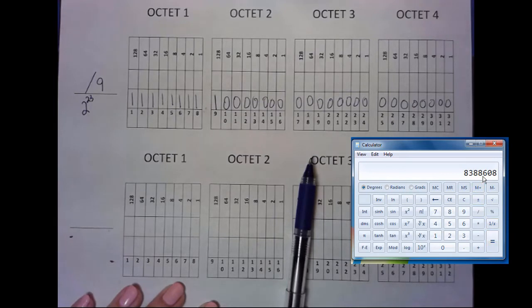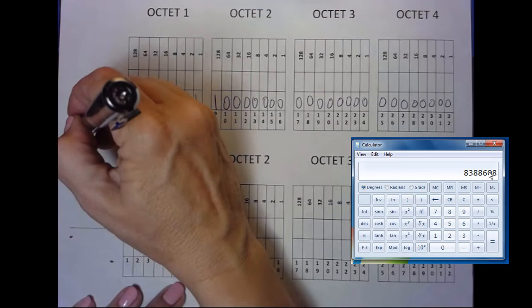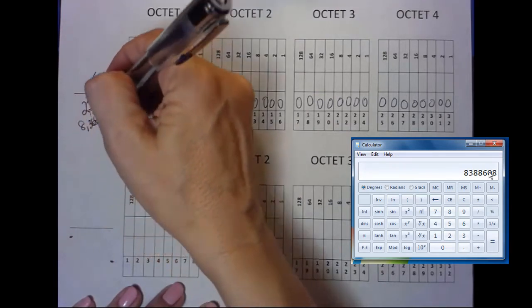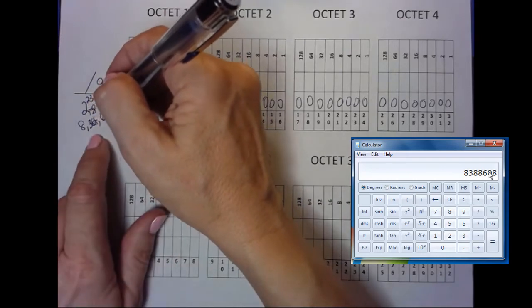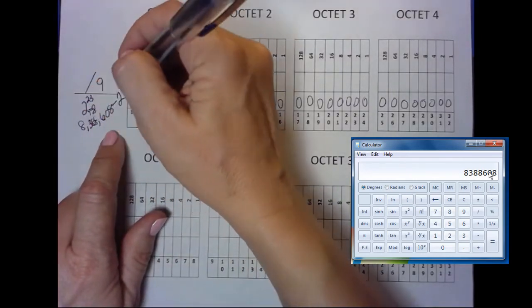So what is that? 8 million. It equals 8,388,608 minus 2.